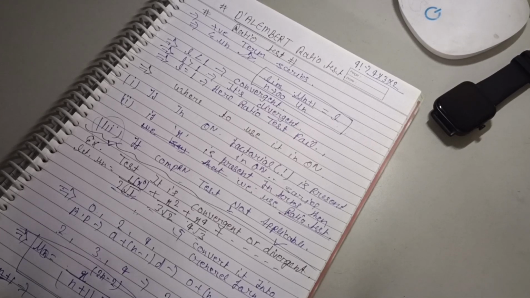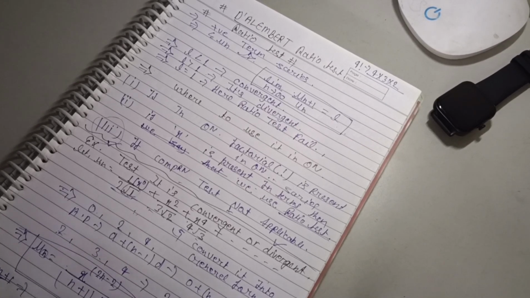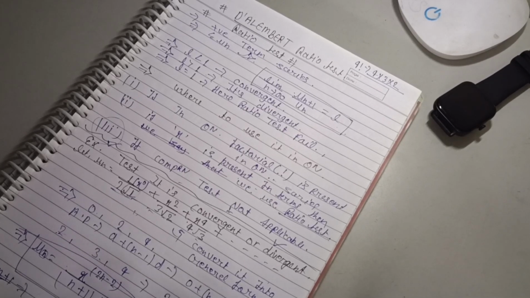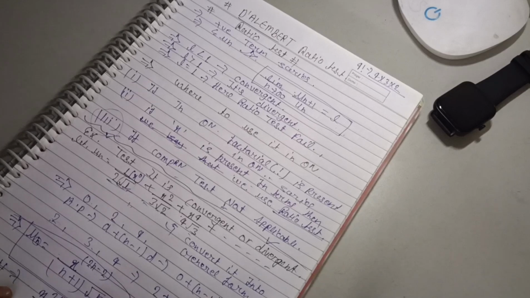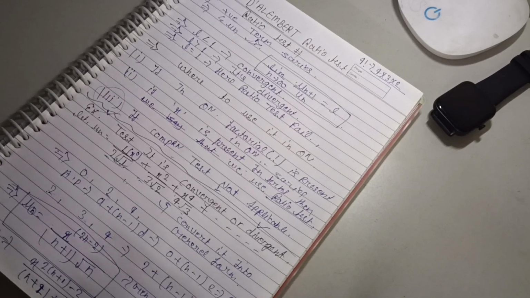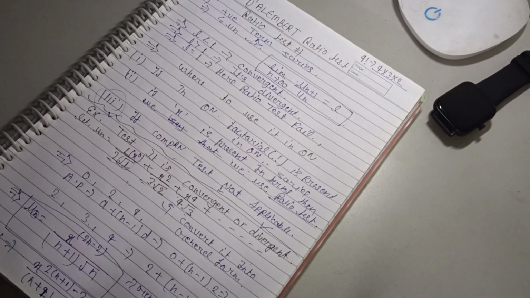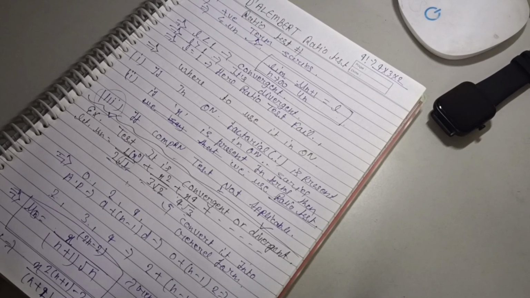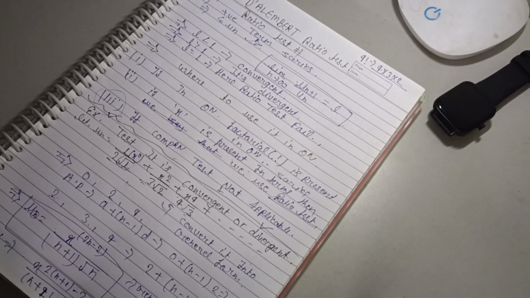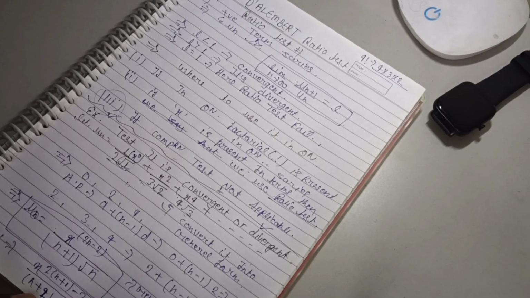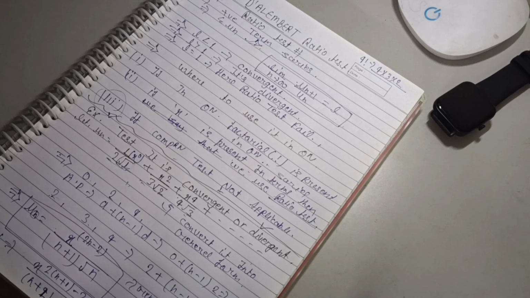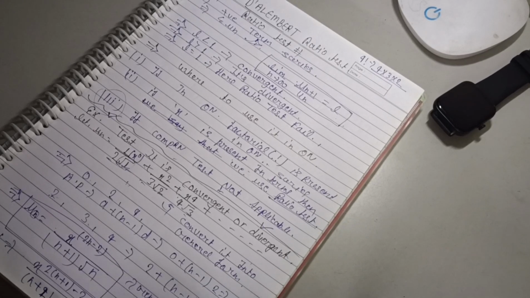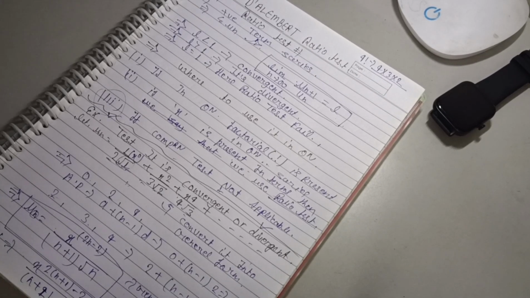Un plus 1: basically we put n plus 1 in place of n, so x to the 2 times n plus 1 minus 2, upon n plus 1 plus 1, so n plus 2, root n plus 1. We can write it as x to the 2n plus 2 minus 2, and here n plus 1 plus root n plus 1, so here 2 and 2 cancel.